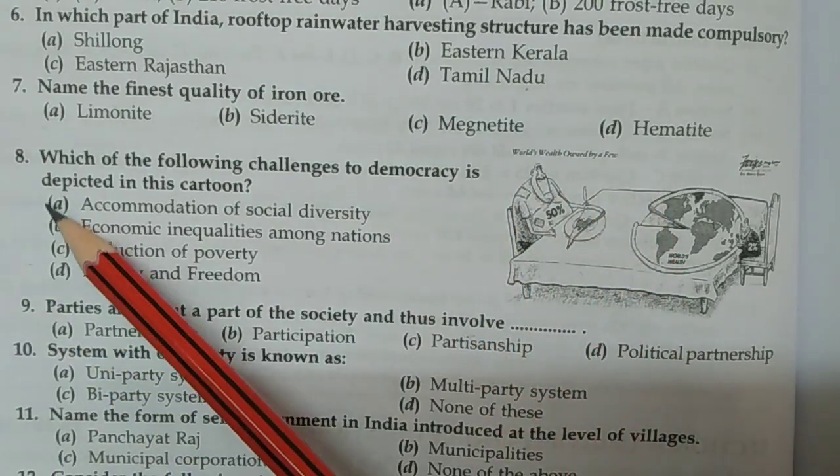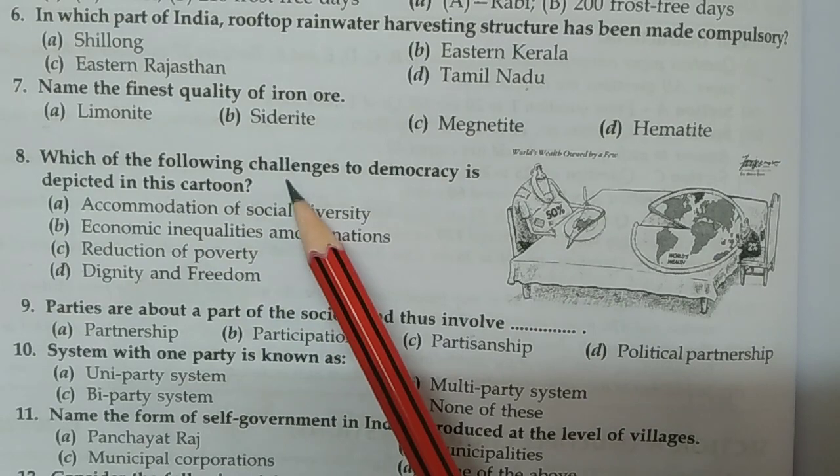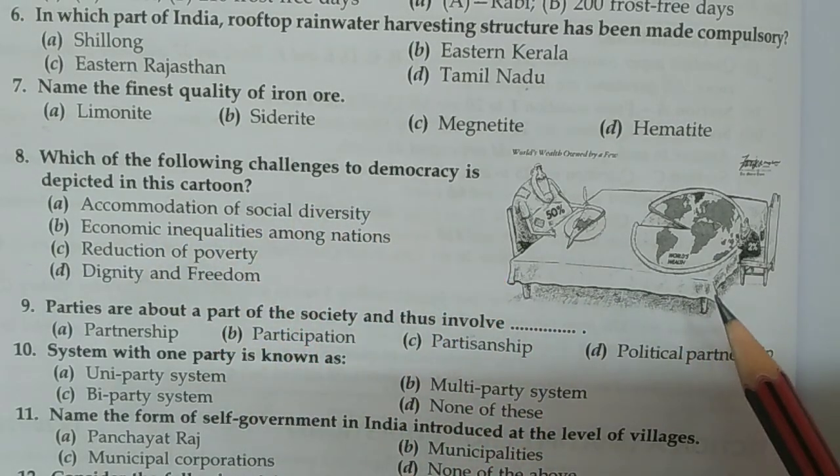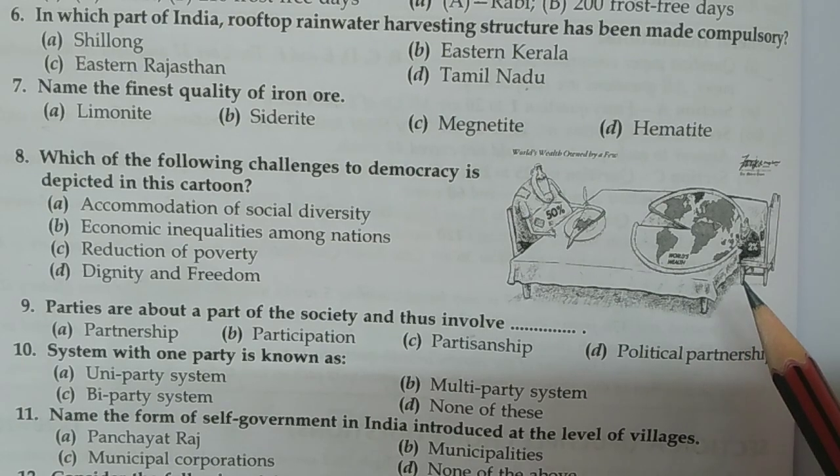Now come to question number 8. Which of the following challenges to democracy is depicted in the cartoon? See, again an image based question is given here. In cartoon based, image based questions, you will have to answer these questions properly, and you can get good marks from here. You can observe these cartoons and images and you can find out the exact answer.